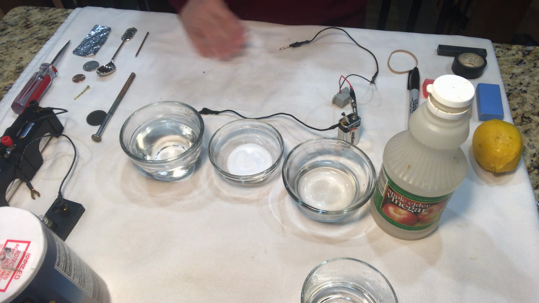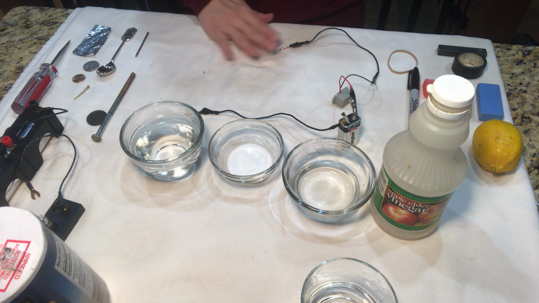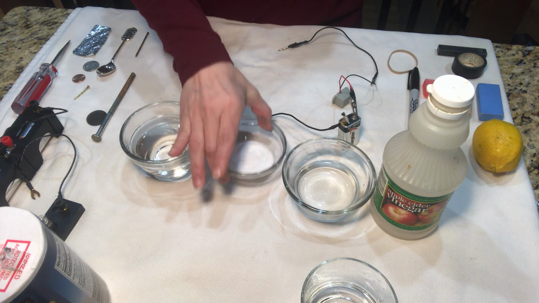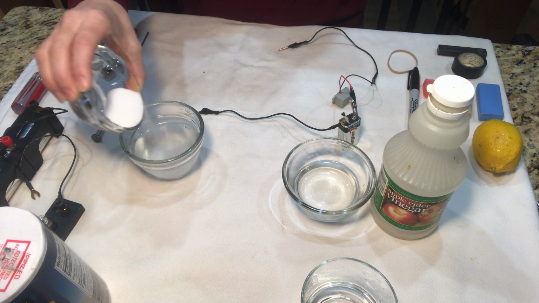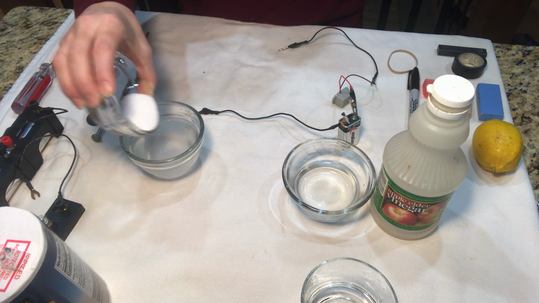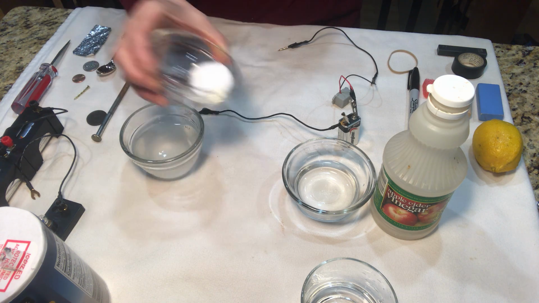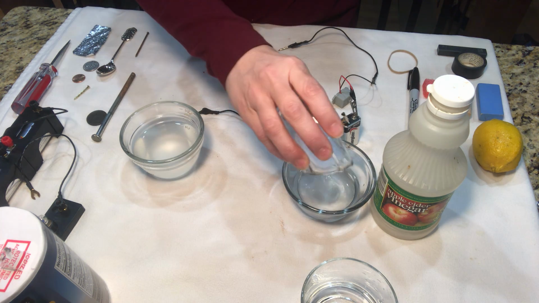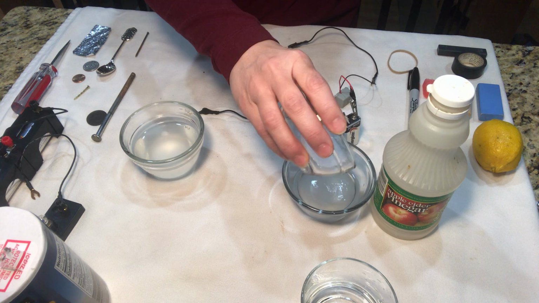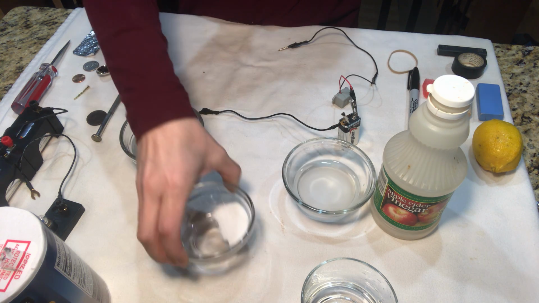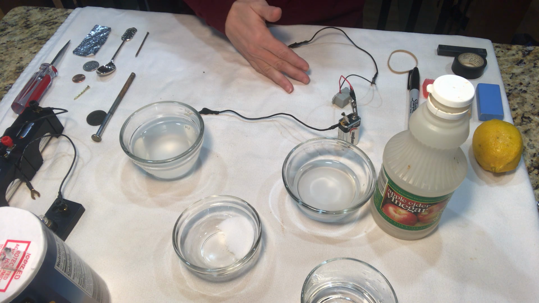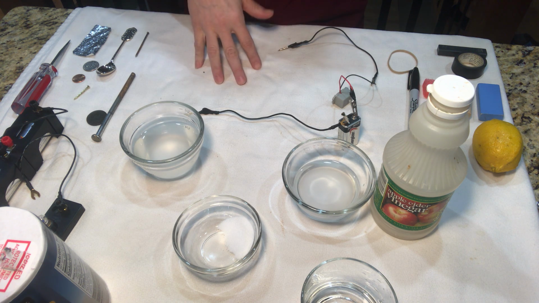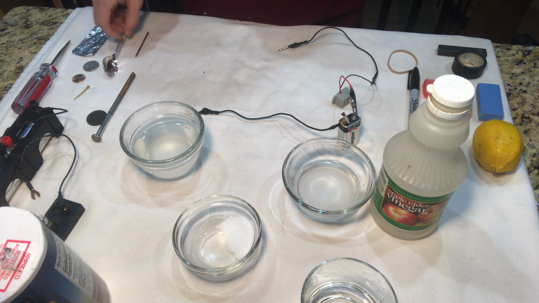What could we do with these to do another experiment? Why don't we put a little salt in our water? Kind of like really sweaty kids getting into a swimming pool. And we'll put a little salt in our vinegar here too. Why not? The salt didn't work by itself. The water didn't work by itself. The vinegar didn't work by itself. If we make solutions here, will that work?